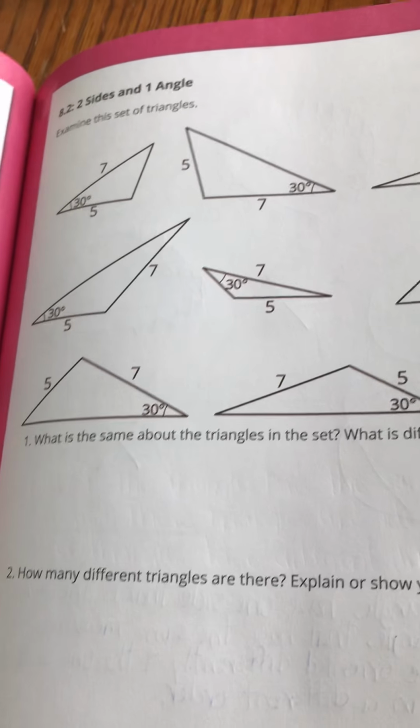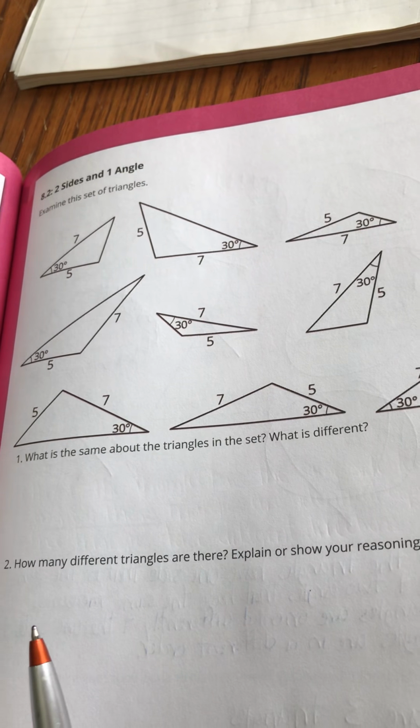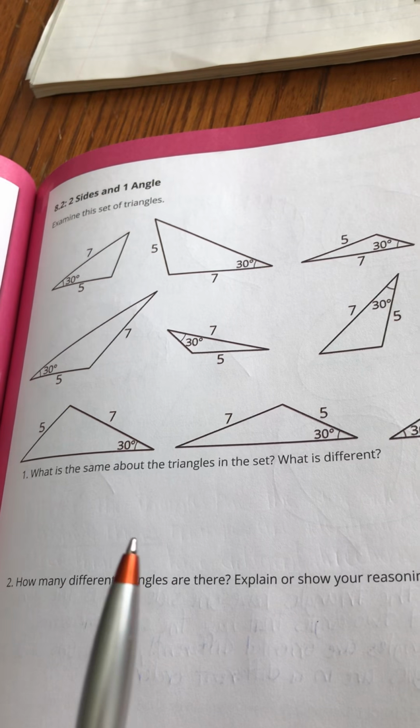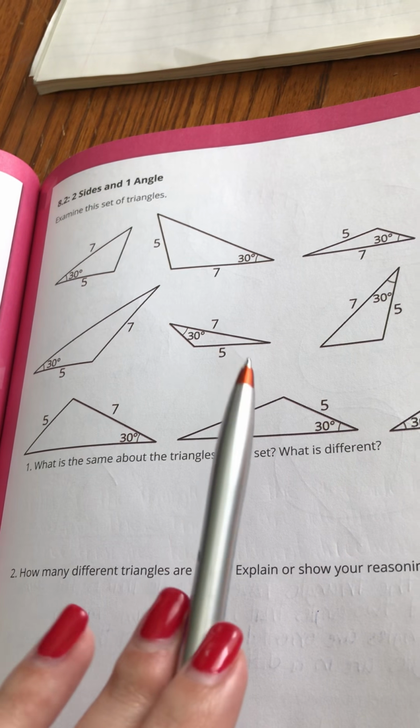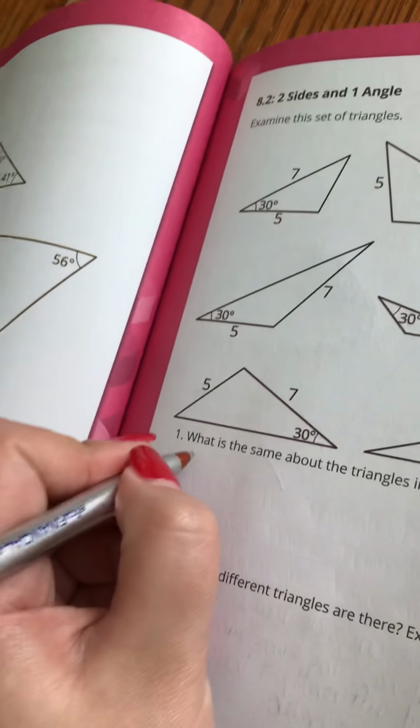So moving on to 8.2. What is the same about the triangles in the set? Well, they all have a 30-degree angle, and they all have a side length of 7 and 5.